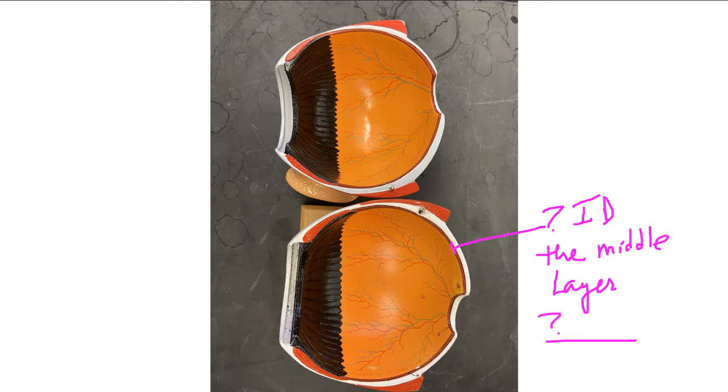Okay, now, do you see this little area next to the optic disc, if you will? This right here? The blind spot, that's the blind spot. Also known as the optic disc.